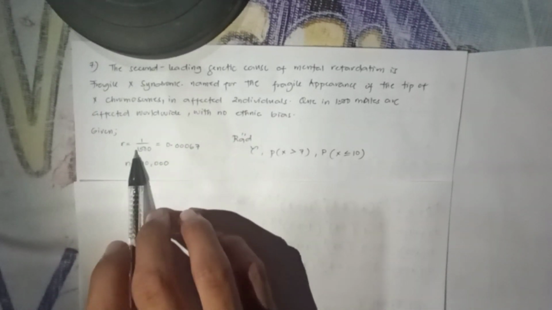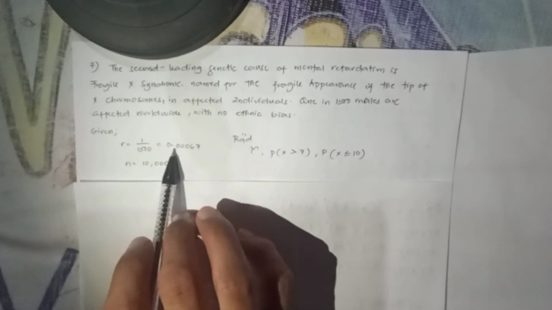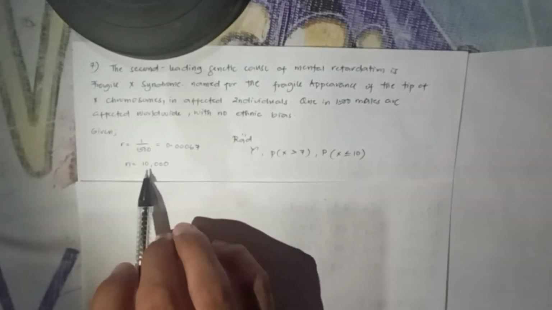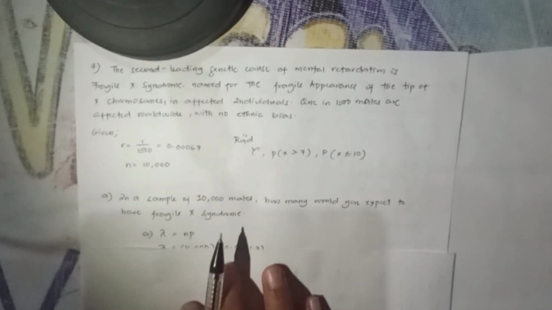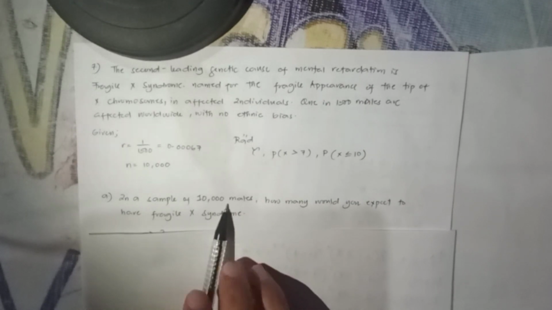Our last question. The second leading genetic cause of mental retardation is the Fragile X syndrome, named for the fragile appearance of the tip of the X chromosomes in affected individuals. 1 in 1,500 males are affected worldwide with no ethnic bias. So therefore, our R here would be 1 divided by 1,500 equals 0.0067, and your N here would be 10,000.